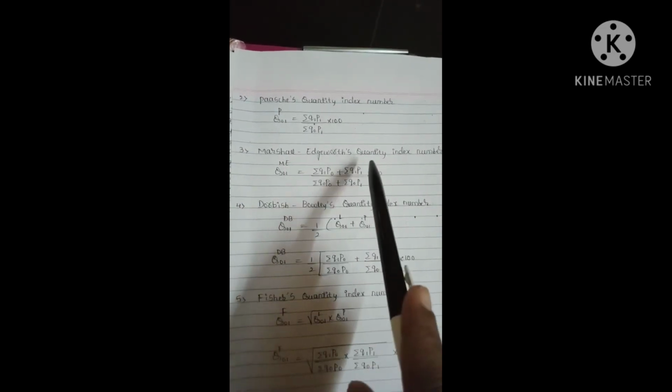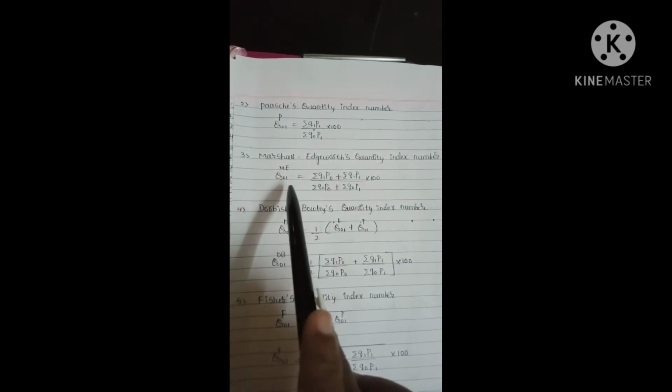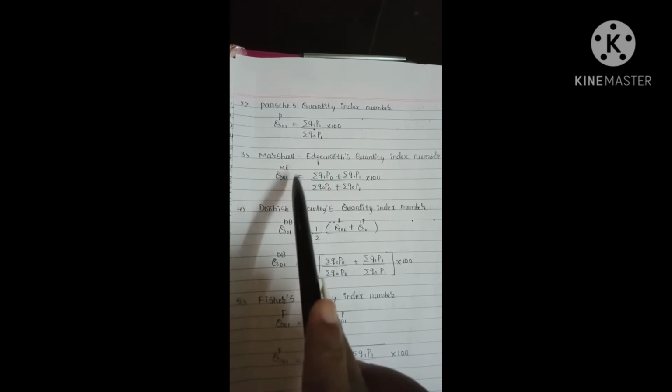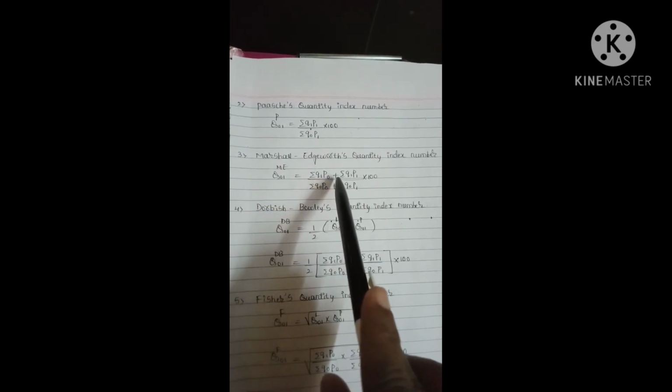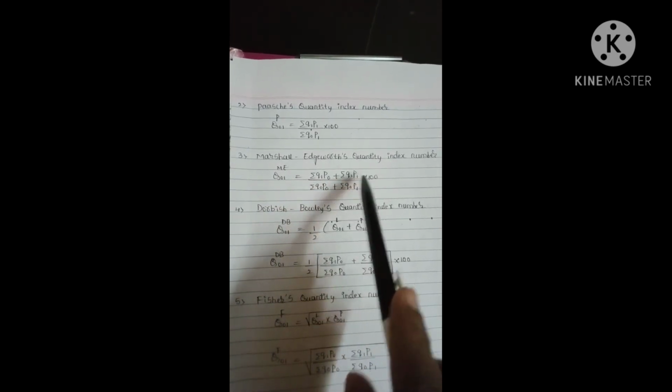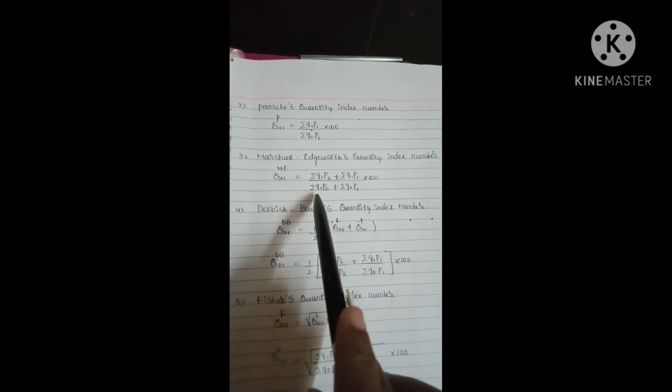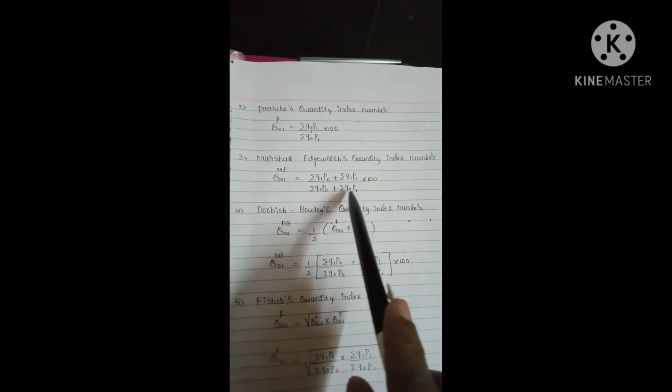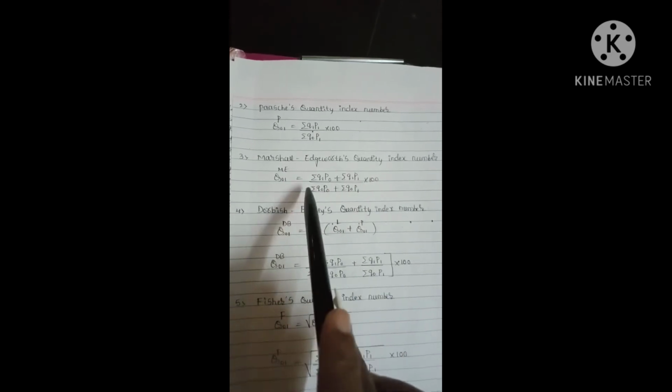Next, the third method is Marshall-Edgeworth quantity index number. Here it is denoted as Q01 of ME, equal to summation of Q1 P0 plus summation of Q1 P1 divided by summation of Q0 P0 plus summation of Q0 P1 into 100. This is the formula for Marshall-Edgeworth quantity index number.